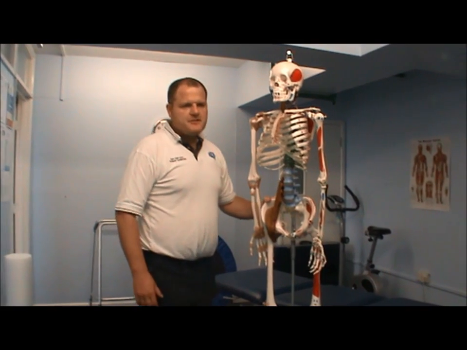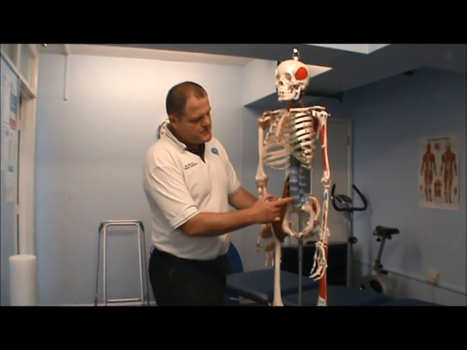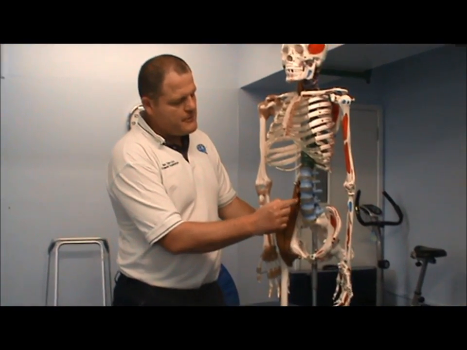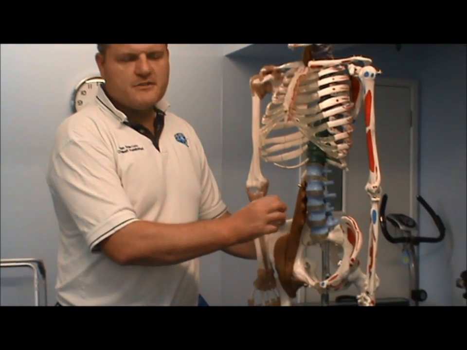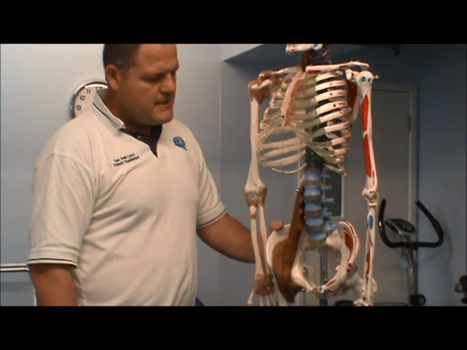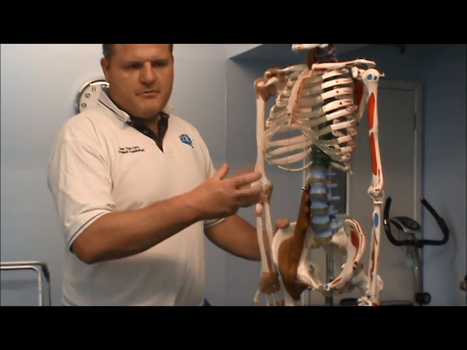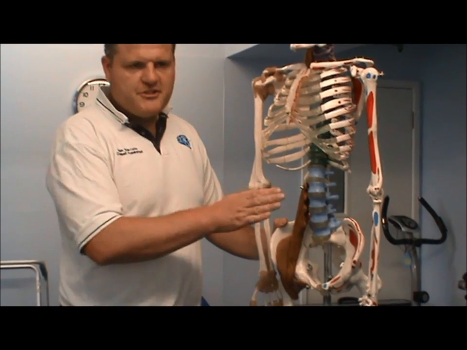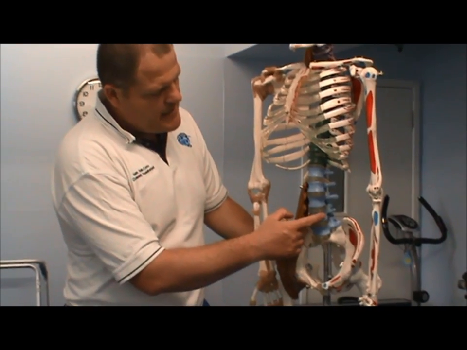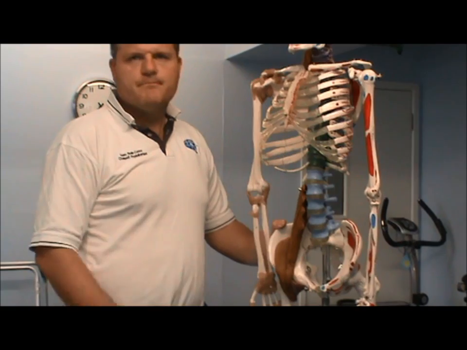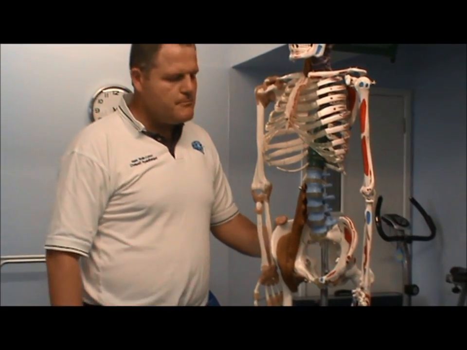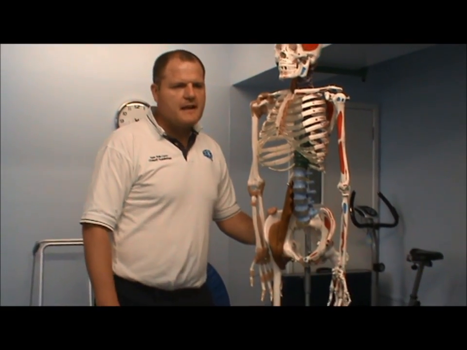Conditions that can affect the spine also are disc bulges. So between each vertebrae you have what's called an intervertebral disc, and the middle of this disc is quite soft and squidgy, and if you imagine a donut, pressure placed upon the donut pushes the jam out to the side, and that can put pressure out onto the nerve roots and onto muscles and ligaments and things like that.